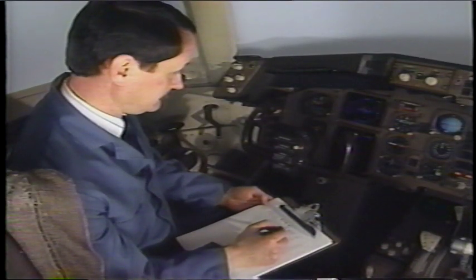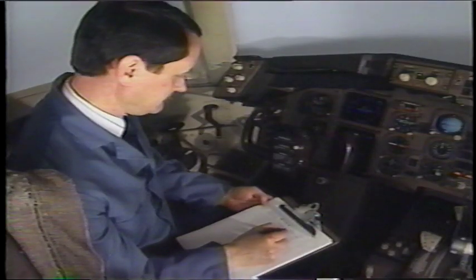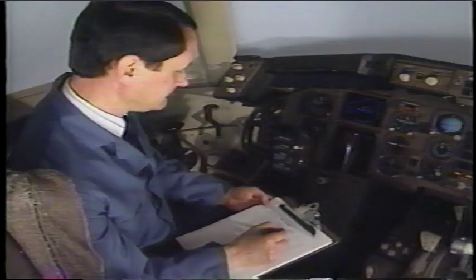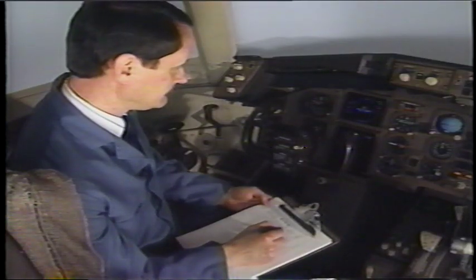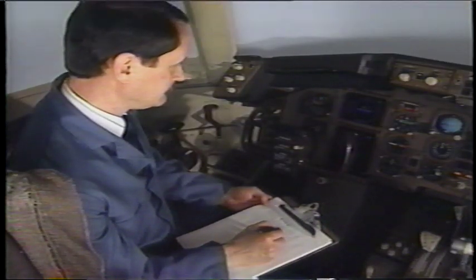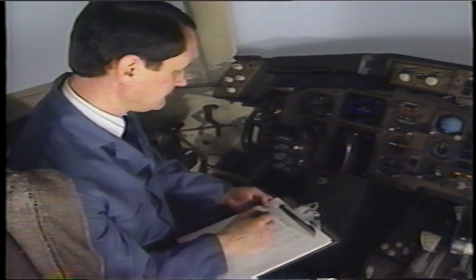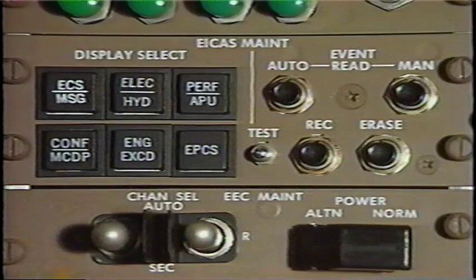After the auto event data is analyzed and recorded in the maintenance log, it should be erased. Erasing is necessary as any stored auto event for the environmental control system, electrical hydraulic system, APU systems, and red priority auto events for engine performance inhibits the recording of any subsequent auto events in the same system.